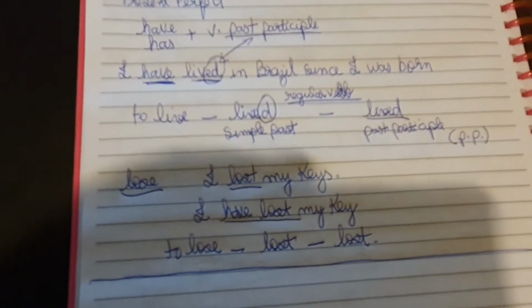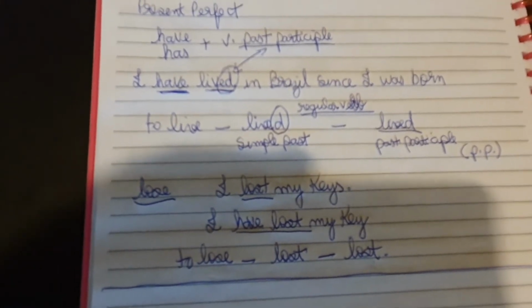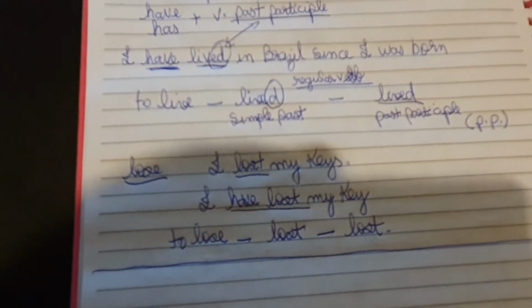Let's see when we use the present perfect, sorry. As we know, we see some situations in which we use the present perfect, and we'll see some examples.